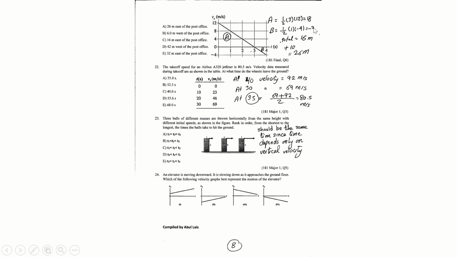So when you add these two together, it gives you 16. But remember that 16 is not the correct answer because this car did not start from 0. It started from a position of 10. So I need to add 16 plus 10, that gives 26 meters.